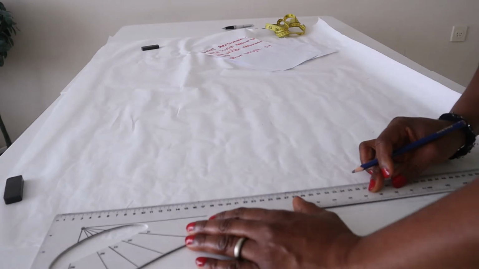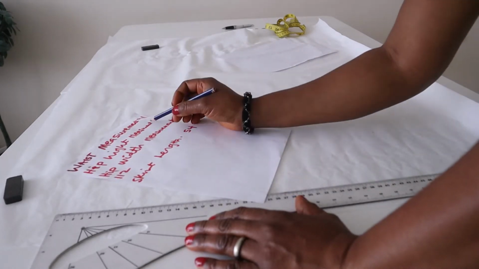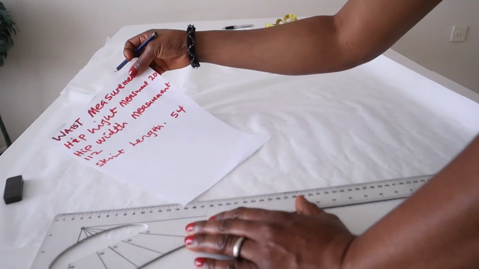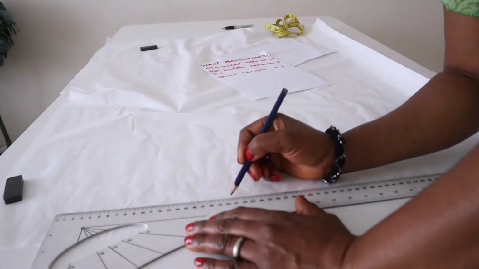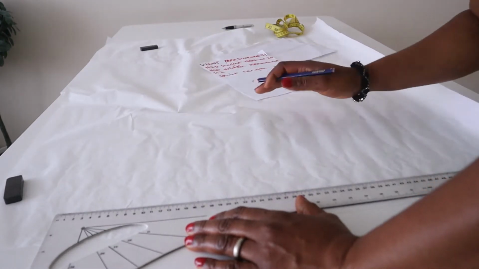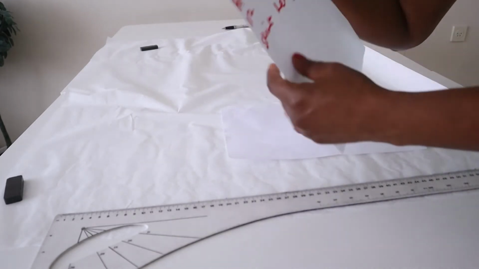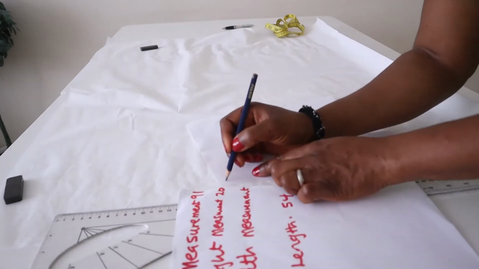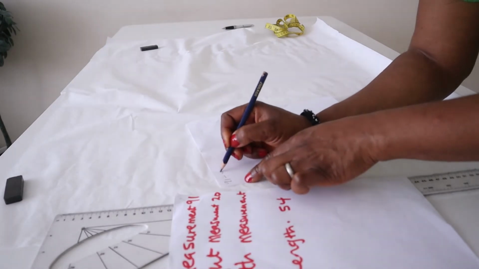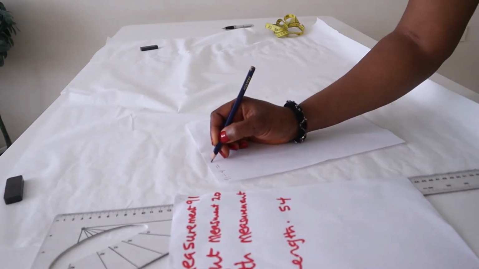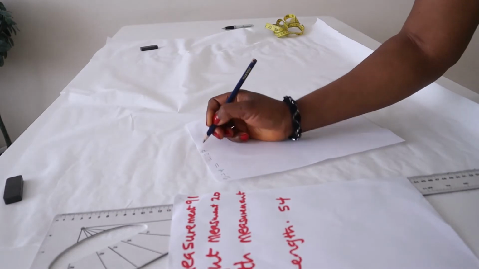The next is the hip height. The hip height is 20 centimeters. We make a point here for the hip height. The next one we're going to draw is the waist measurement. Here we'll divide the waist measurement. 91 divided by 4 gives us 22.7.